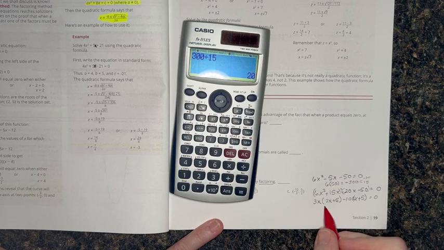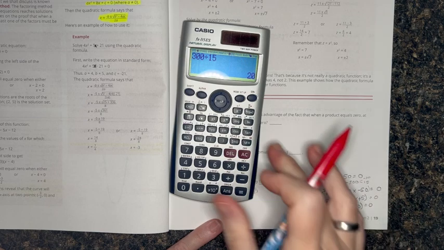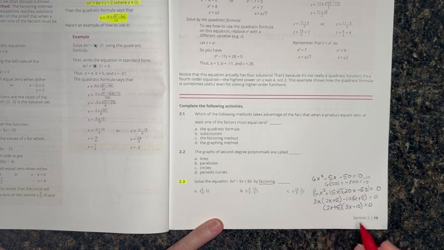Now I have 2x plus 5 in common with these two terms, and that leaves behind a 3x minus 10 equal to 0. All right, so we are almost done. I have 2x plus 5 equal to 0, and 3x minus 10 equal to 0. I need to solve each one. So 2x is equal to negative 5, x is equal to negative 5 over 2, and 3x is equal to 10, x is equal to 10 over 3. Okay, so my two solutions are negative 5 over 2 and 10 over 3.